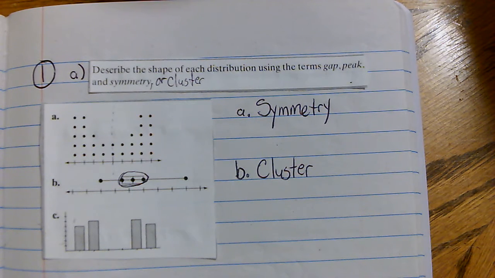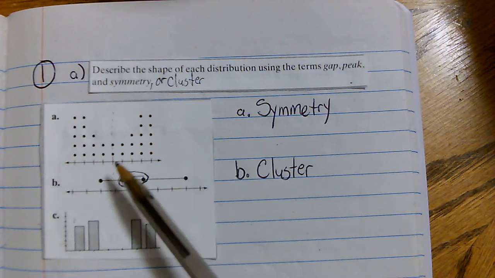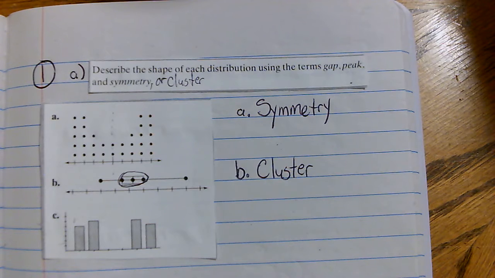That would be hard to see on a box and whisker plot. It might also be hard to see a peak. Symmetry might be easier to see on a box and whisker plot, but gap and peak would be difficult to see. But I would say definitely for this one, a cluster would be a good pick. It doesn't look symmetrical. Maybe if this whisker was a little shorter, or if that whisker was a little longer, I would be able to write symmetry. But I would say just cluster for that one.